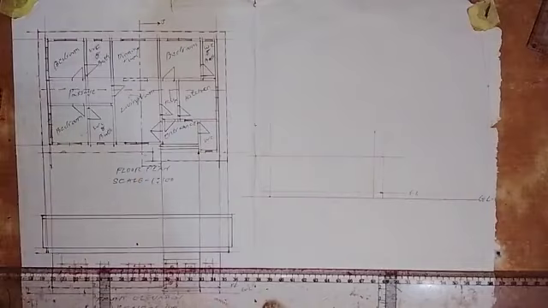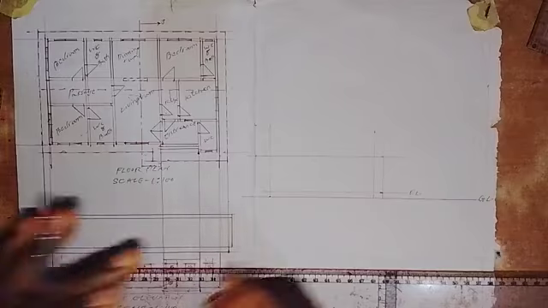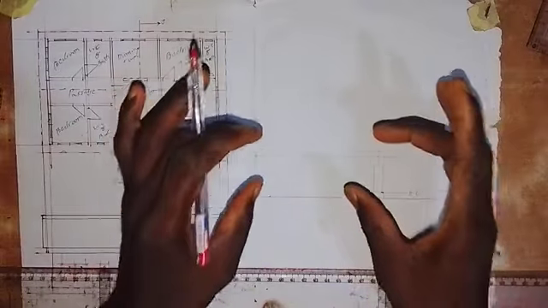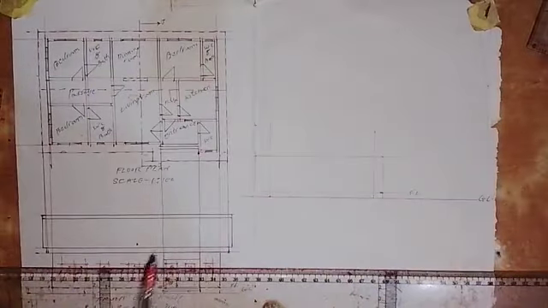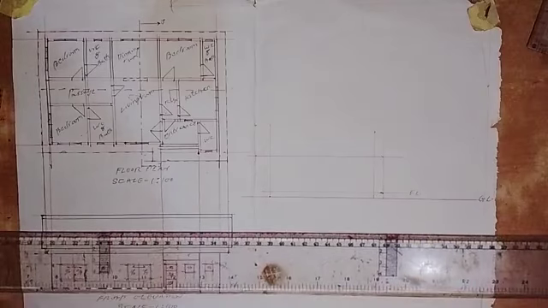It's a gable roof, so it will be triangular. That is what we want to bring out here as the roof of this left end elevation that we are working on.